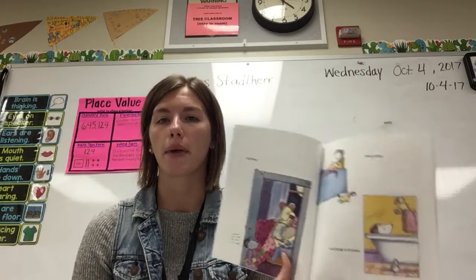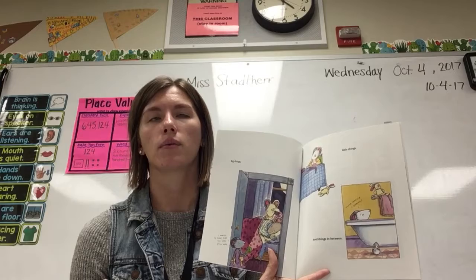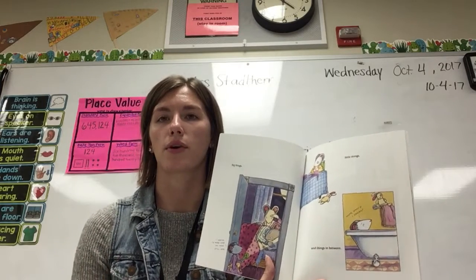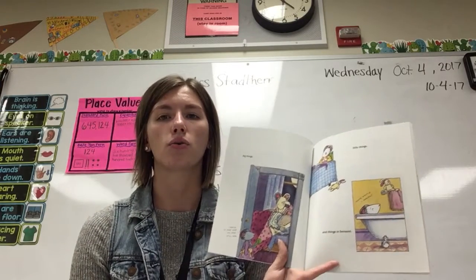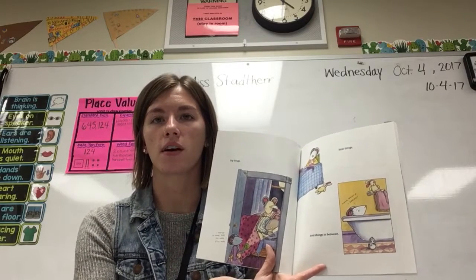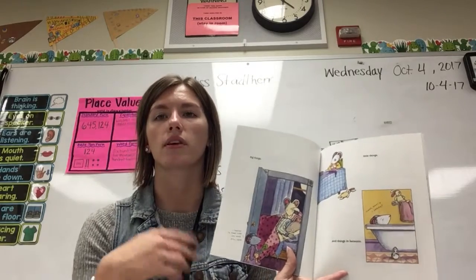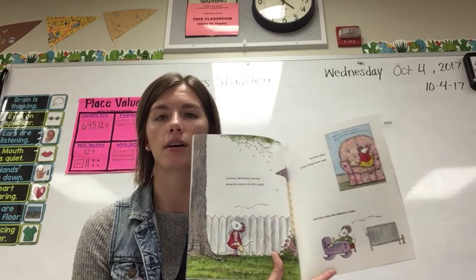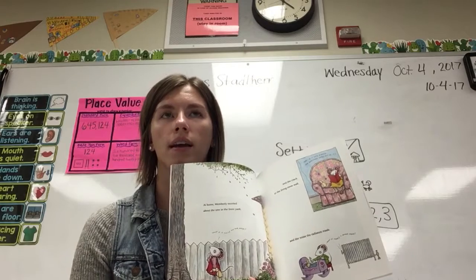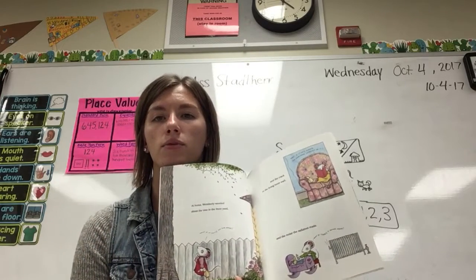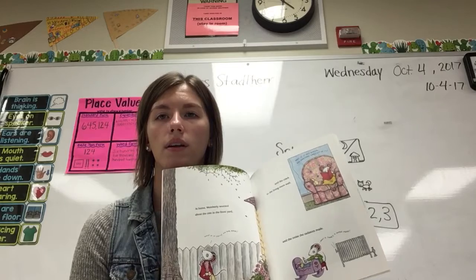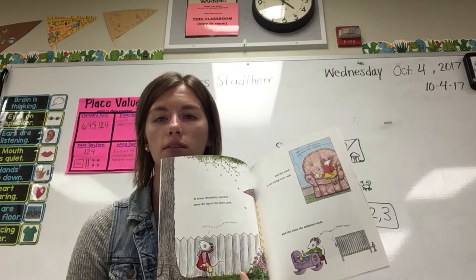As we go through and read every page or so, we will pause, and I can ask a comprehension question, such as, who are the characters we've read about so far? What has happened on this page? What do you think is going to happen next? I would do that throughout the book, every page or so. I can have them talk to me, or I can have them do a turn and talk, depending on what is needed at that moment.